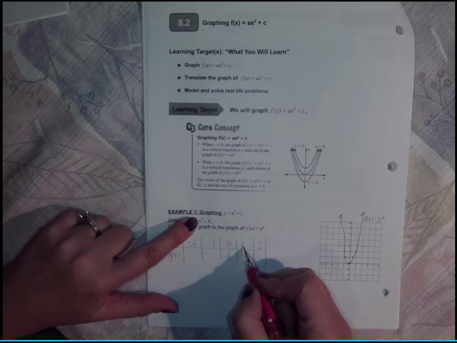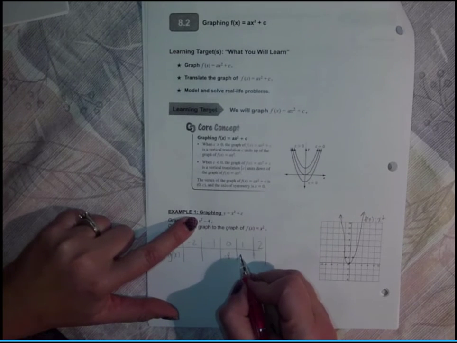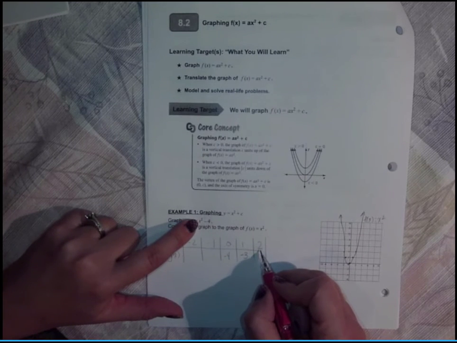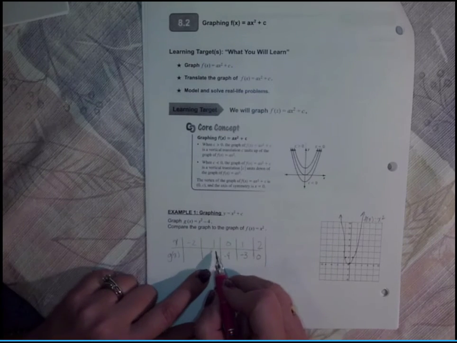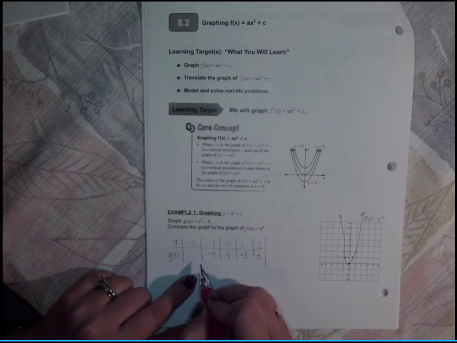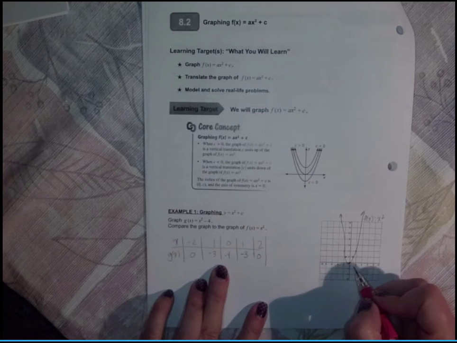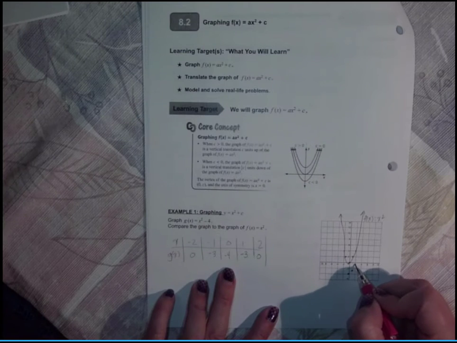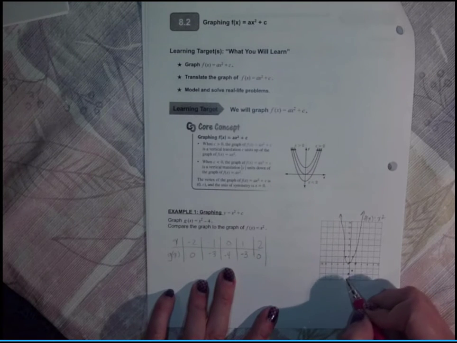When x is 1, that's 1 squared minus 4, that's 1 minus 4, which is -3. So 2 squared is 4, minus 4 is 0. Same thing here. We're going to end up with this graph. So I've got 0, -4, 1, -3, 2, 0.